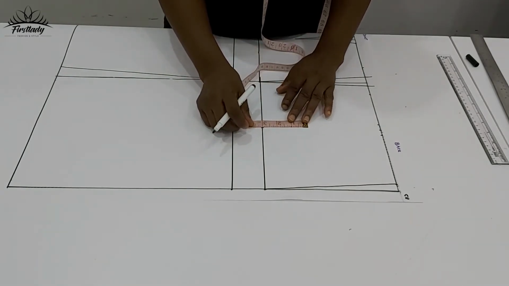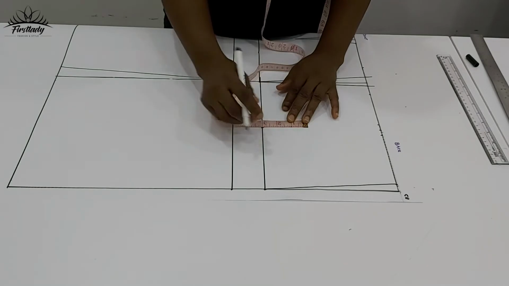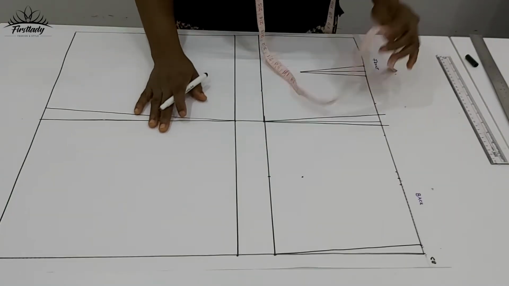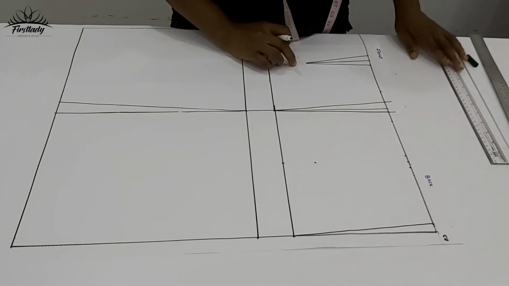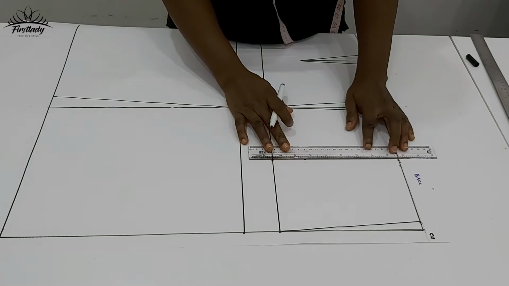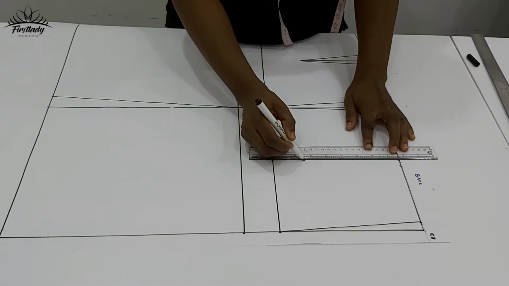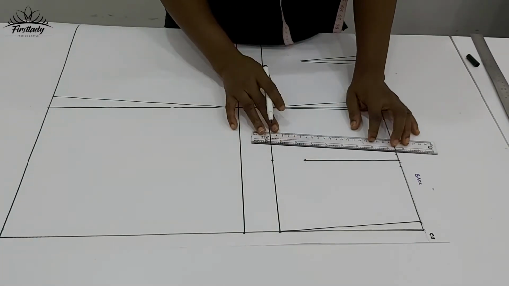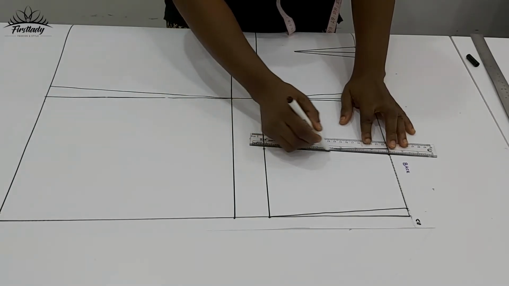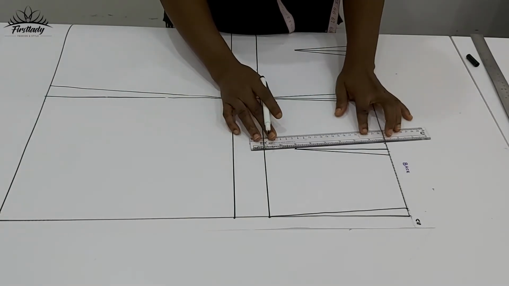So for the back dart, you go up by 2 inches. Remember, for the front dart, we went up by 3 inches, but for the back dart, it's usually longer. So you go up by 2 inches and connect it to this center dart.